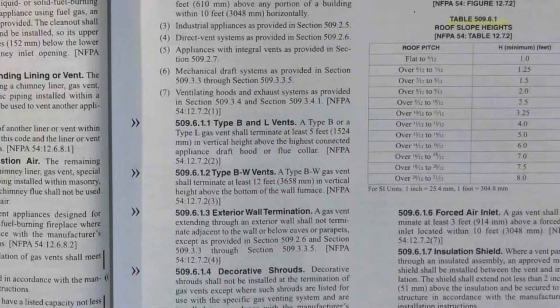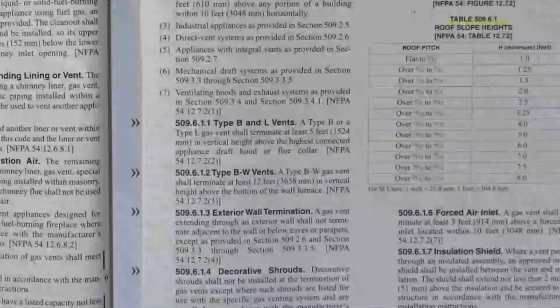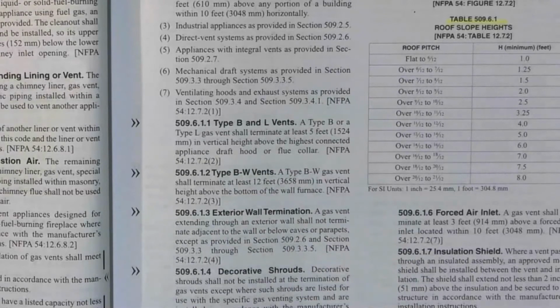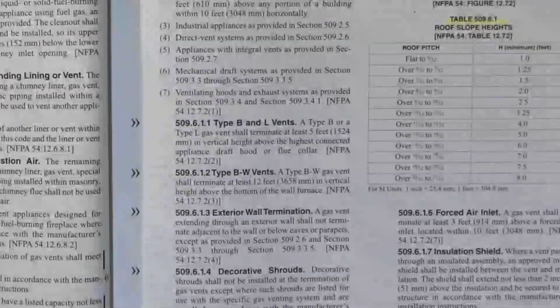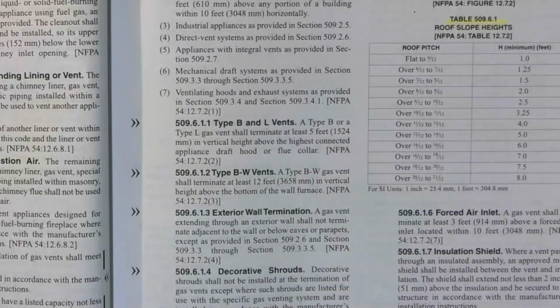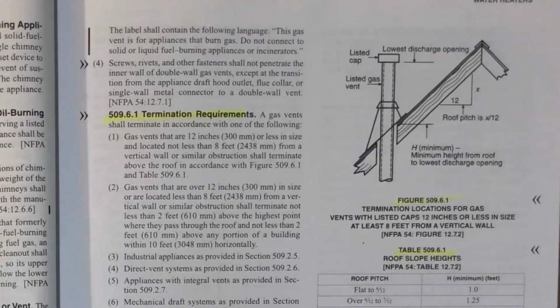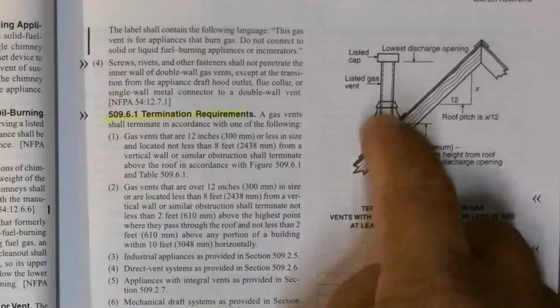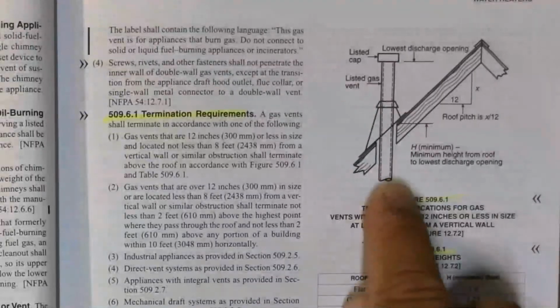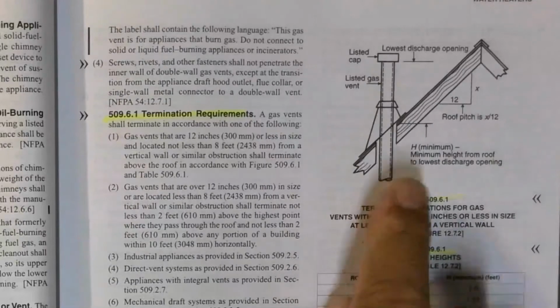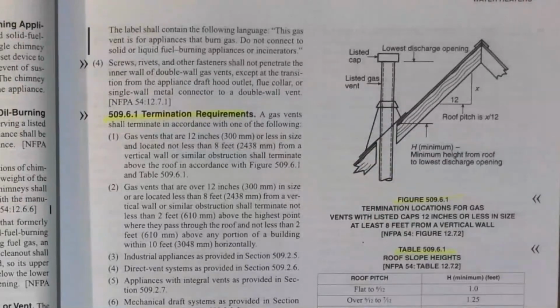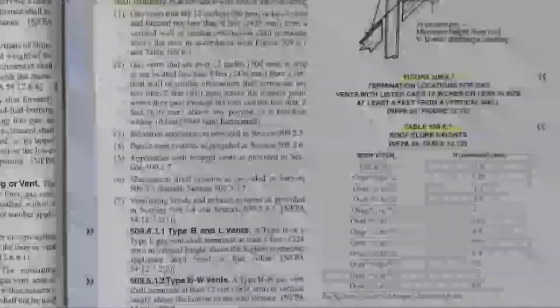Then you have type B and L vents. A type B or type L gas vent shall terminate at least 5 feet in vertical height above the highest connected appliance draft hood or flue collar. So the minimum distance, okay, that's what they're talking about here. Not how high above the roof. They're not talking about from here up. They're talking about total length. It needs to have at least 5 feet. Okay, a B vent needs to be at least 5 feet long. That's what they're talking about.